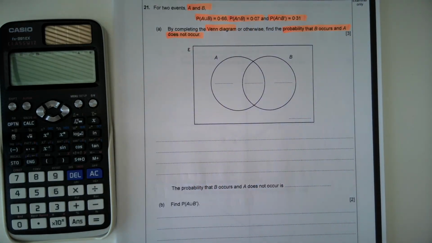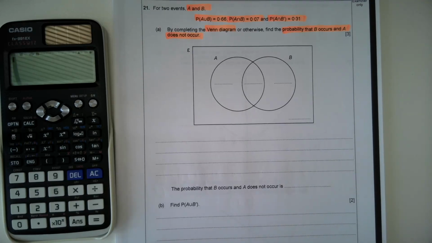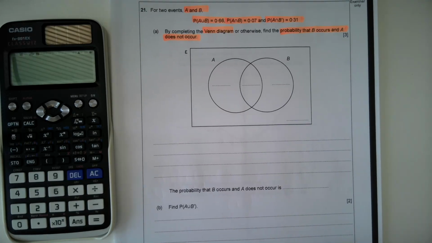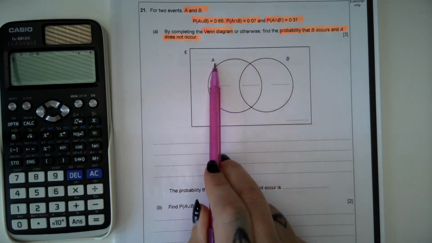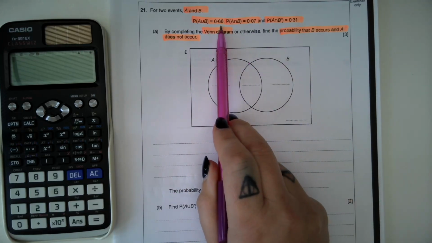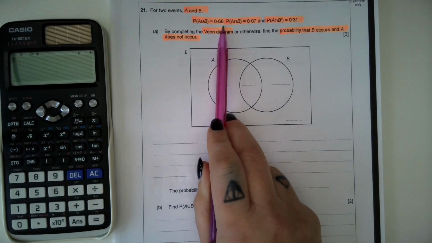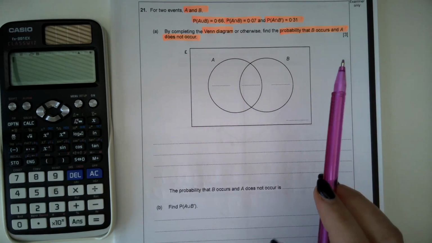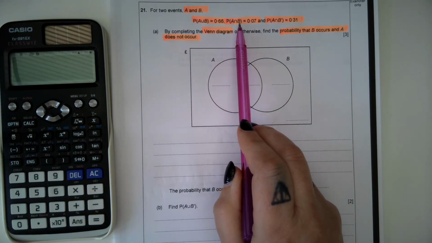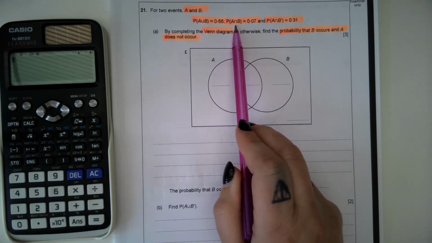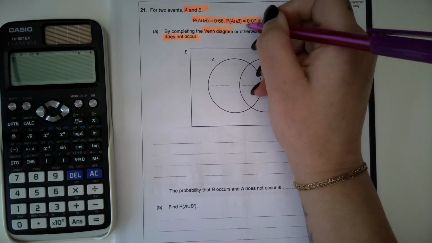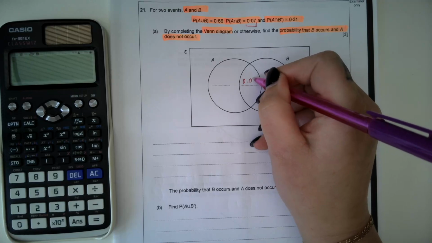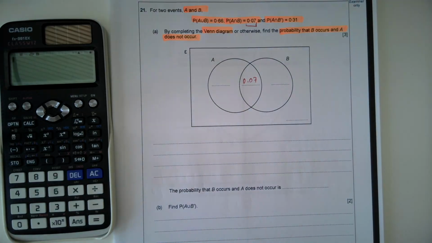Now I am going to use the Venn diagram because it's a really useful tool to organise information that I'm given. Okay, so let's think about what these mean. So A union B, so the probability of it being in A or in B is 0.66. So that doesn't help us at the minute, but it will help us eventually. The probability of A intersection B is 0.07. Now A intersection B is the middle part of the diagram. So I'm going to put 0.07 in the middle there.